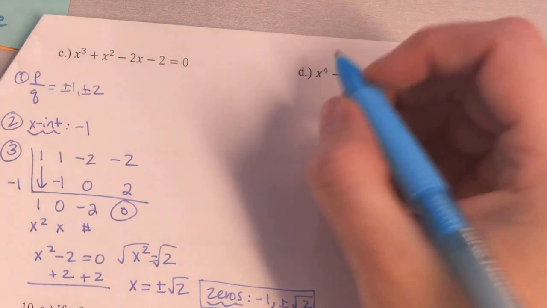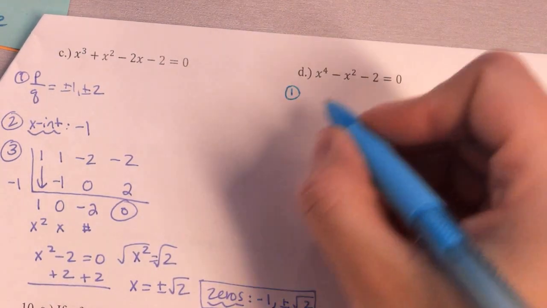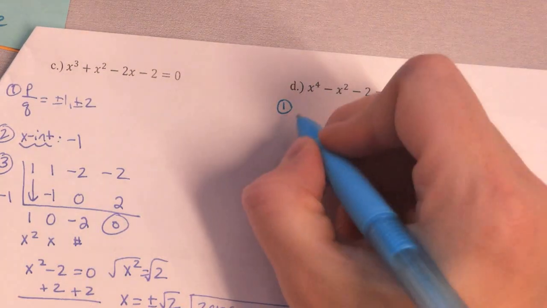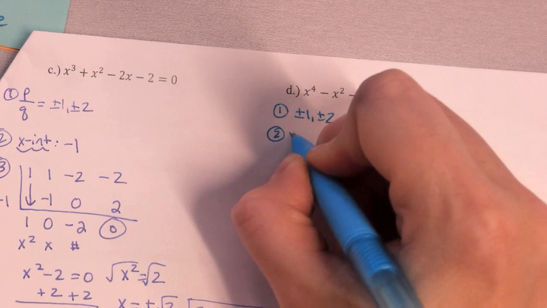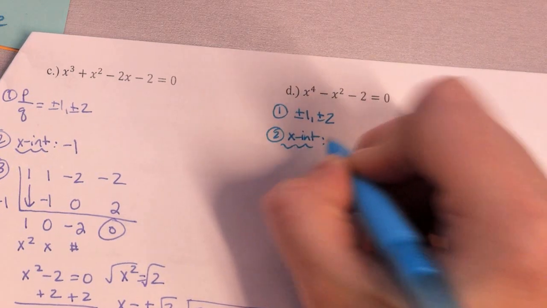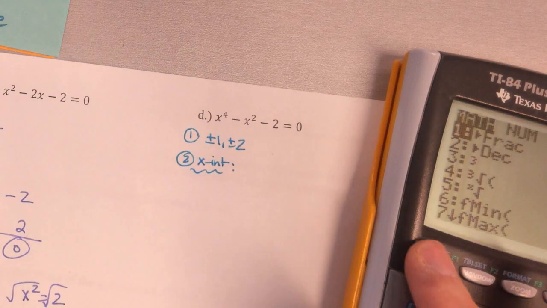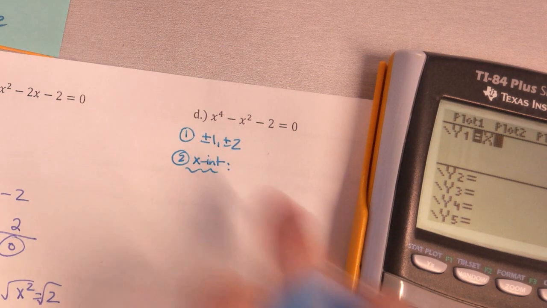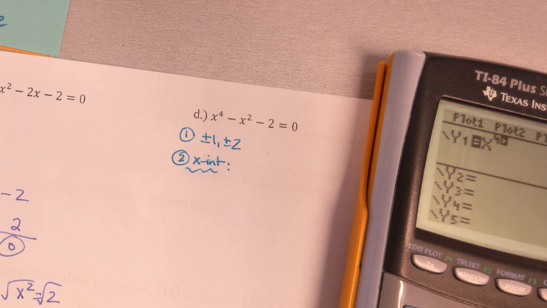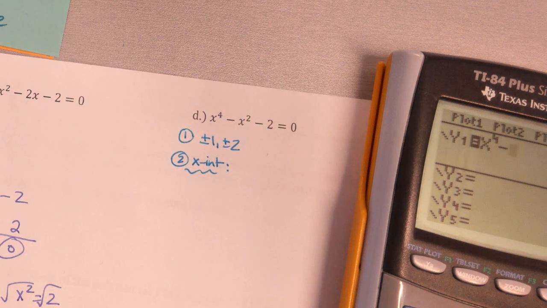Now for D, your P over Q is the same. It's -2, right? So it's plus or minus 1, plus or minus 2, except when you go to find the x-intercept, what's the problem? Yeah, you don't have any. You don't have 1 or -1 or 2 or -2. And those are the only possible rational zeros in this case.